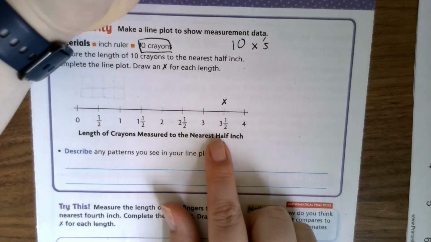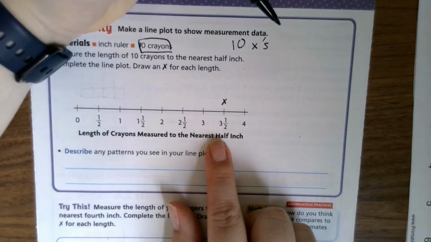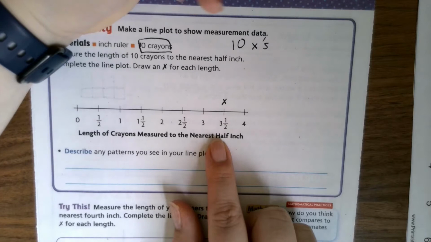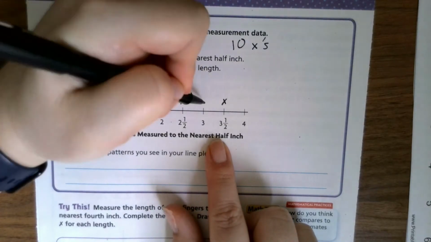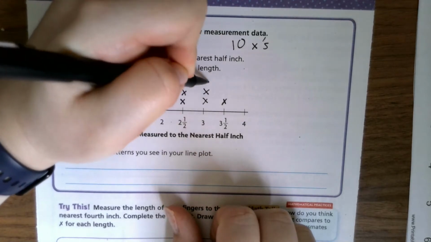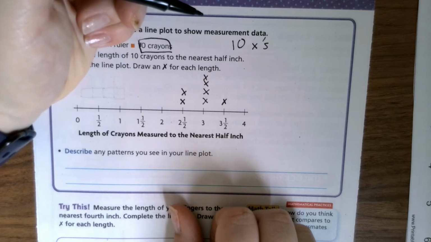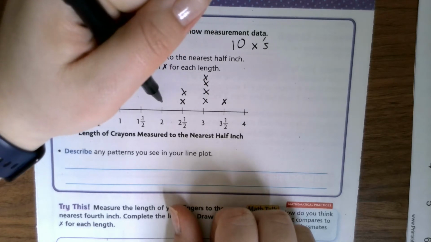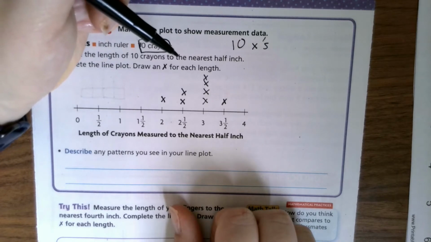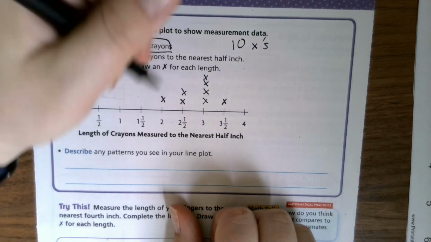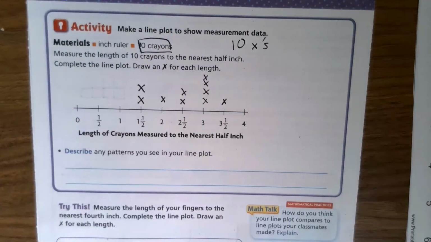So they've already said that 1 crayon would be 3.5. Let's say we had 2 that were 2.5, 4 that were 3, 1 that was 2, and 2 that were 1.5.